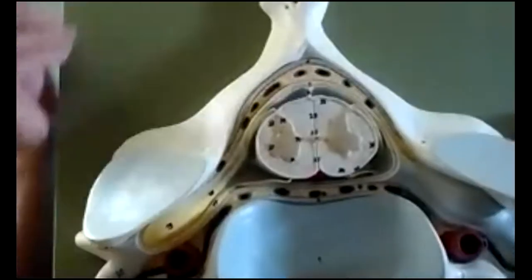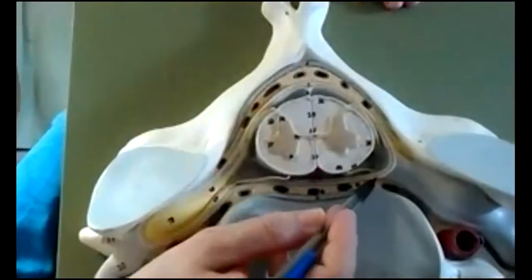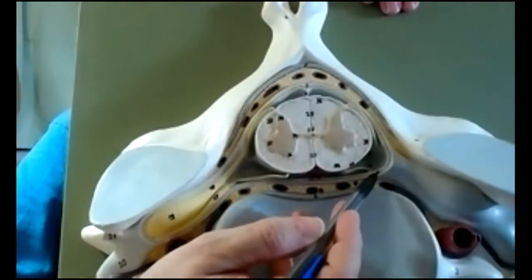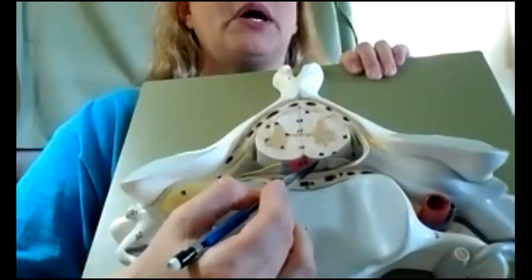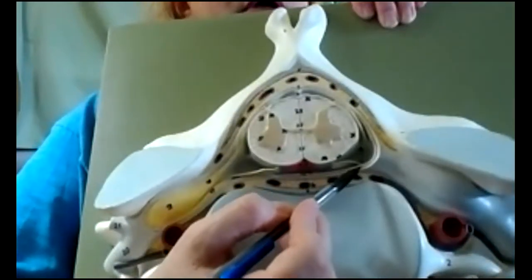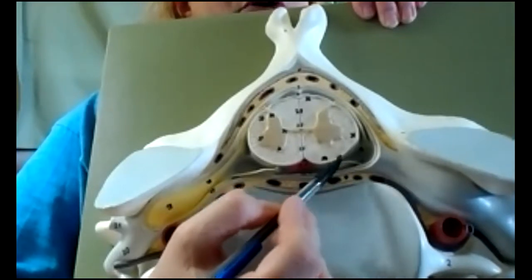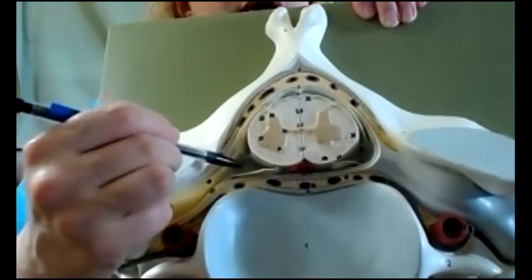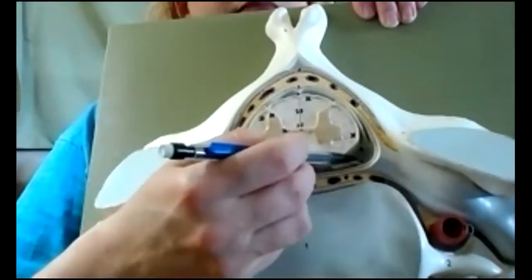Okay. Now let's talk about the 3 layers that we've already identified, the 3 meninges. This outer one here is called the dura mater. The next one here is called the arachnoid mater. And the one that is covering the spinal cord itself is the pia mater. So again, dura mater, this middle one here is arachnoid mater, and then your pia mater, which surrounds the spinal cord itself. This space in here would be your subarachnoid space.